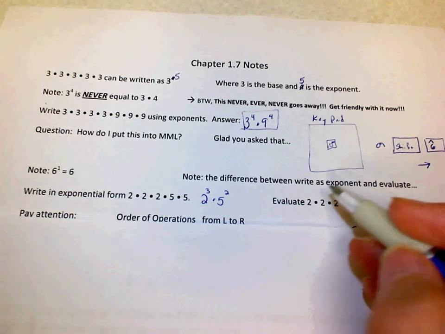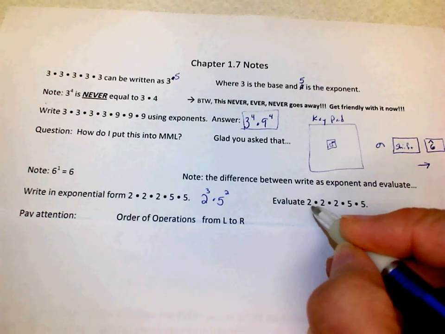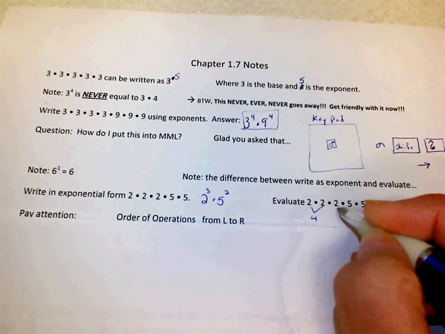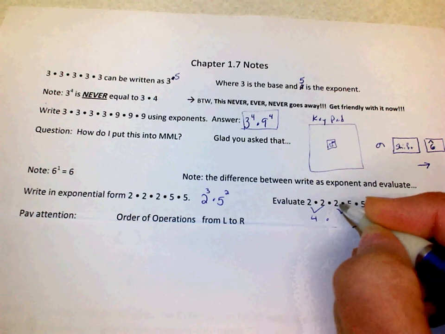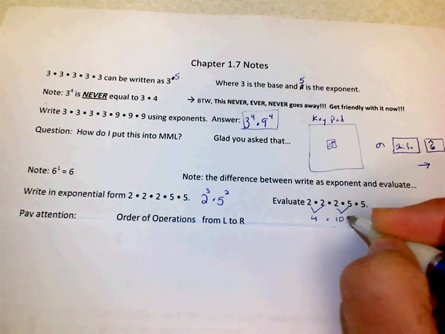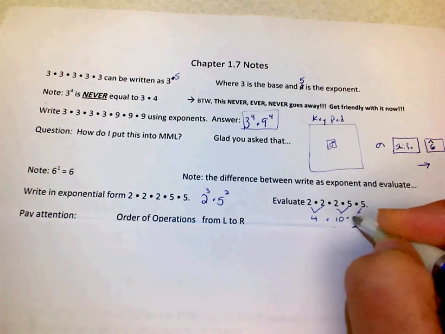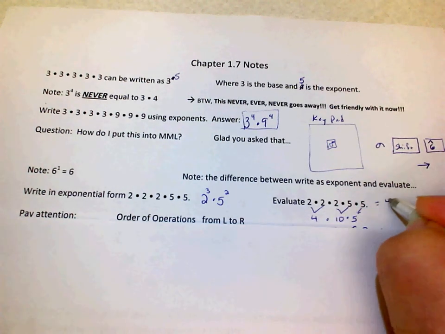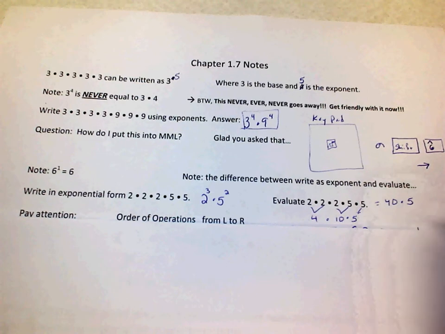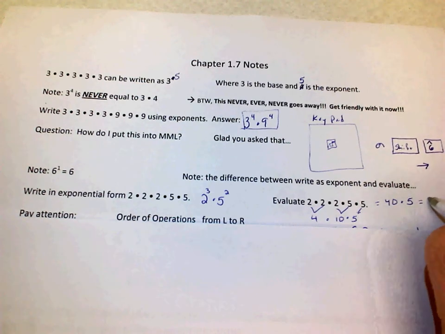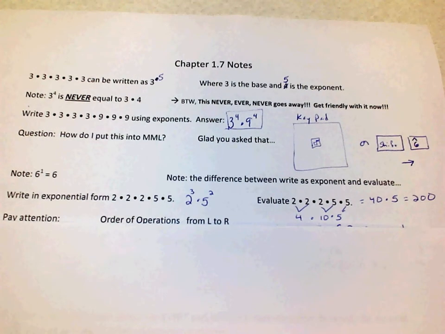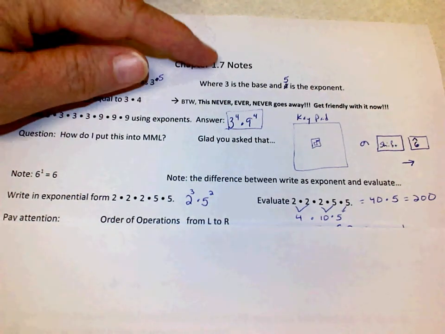But when it says to evaluate it, that's 2 times 2, which is 4, times 2 times 5, which is 10, times 5. Then 4 times 10 is 40 times 5, which gives us 200. Okay? Again, if you have questions, do not ever hesitate to ask.